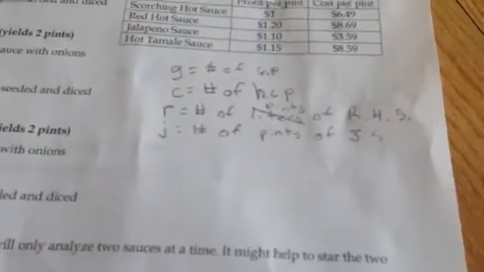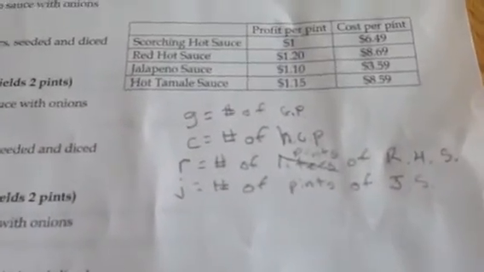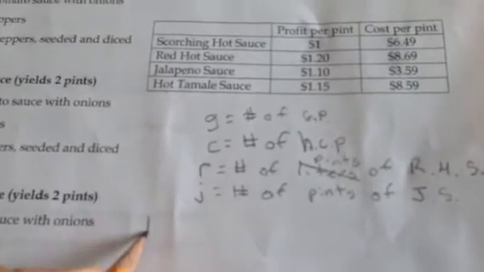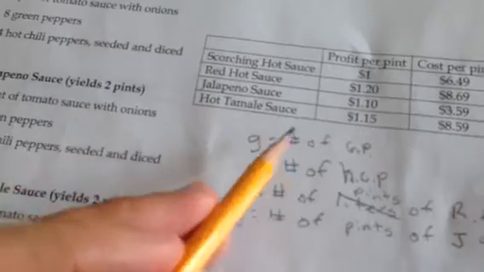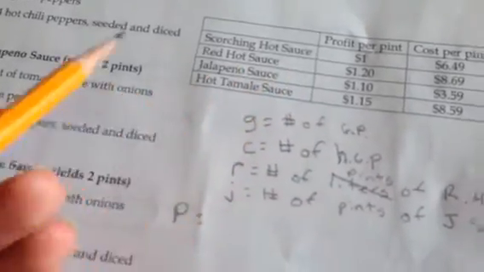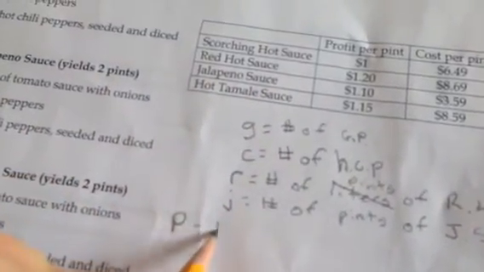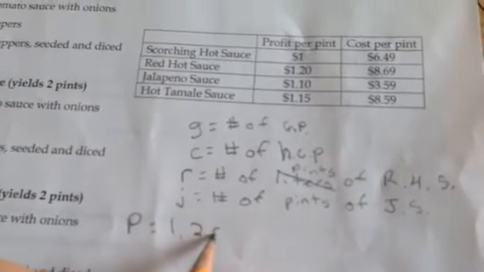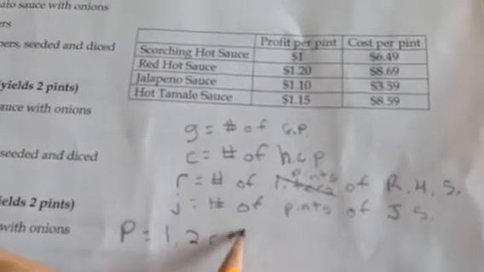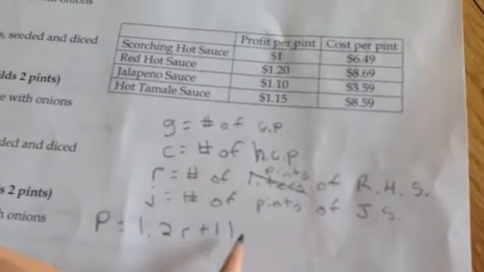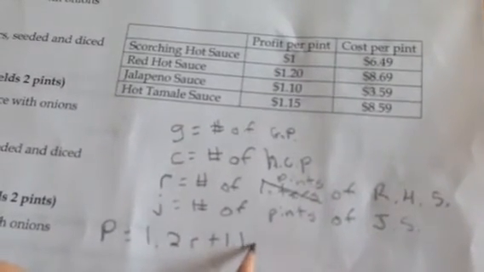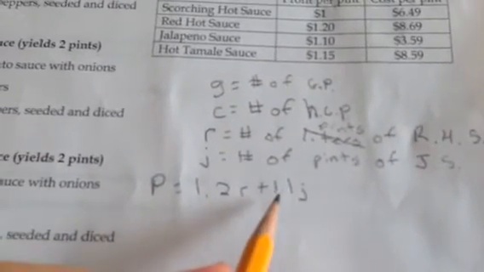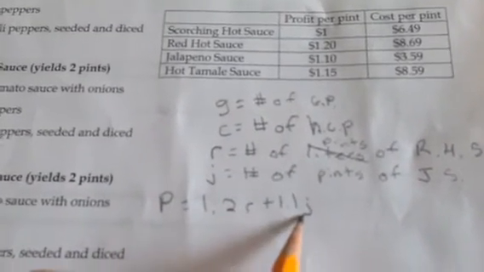I also don't know the profit, and I don't know the actual cost to produce. But I do know that the profit is $1.20 per pint of red hot sauce. So that's 1.2 times R, the number of pints, plus $1.10 times J, the number of jalapeno sauce pints. So that's the profit per pint times the number of pints.